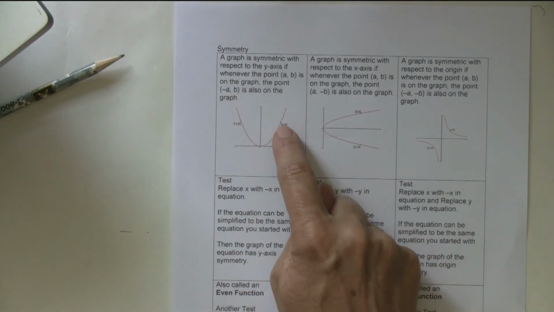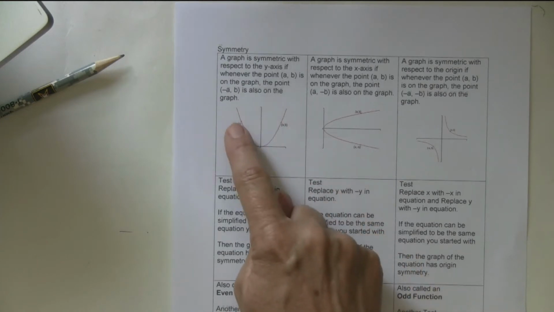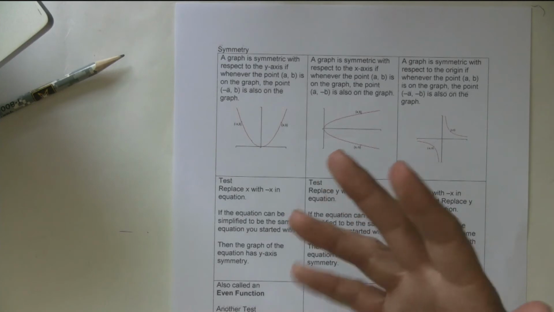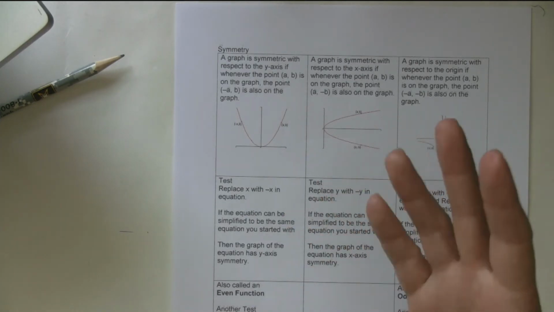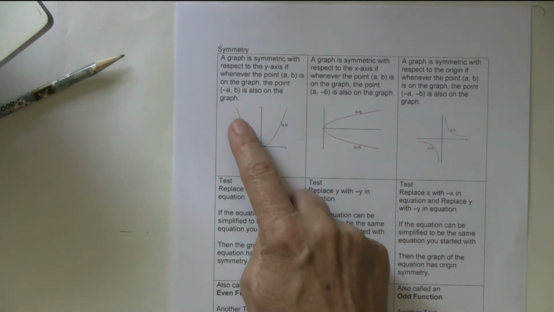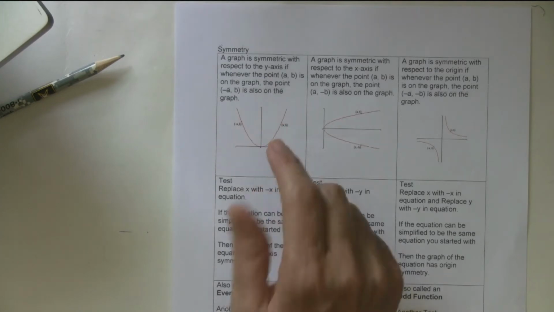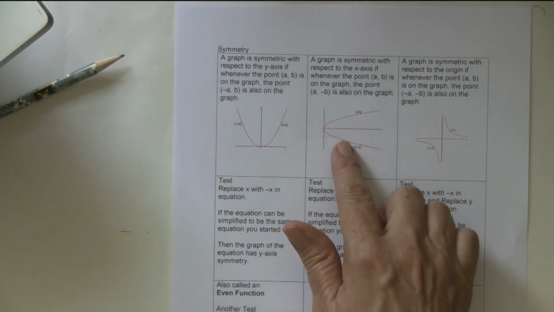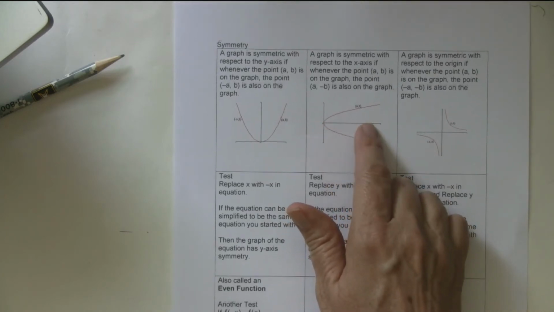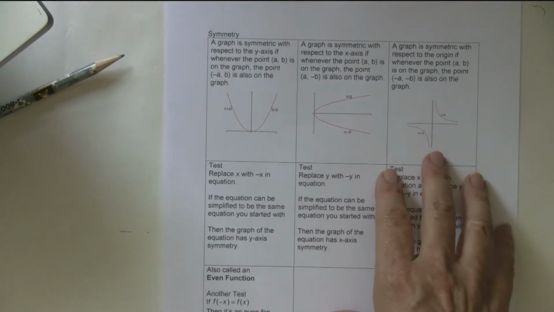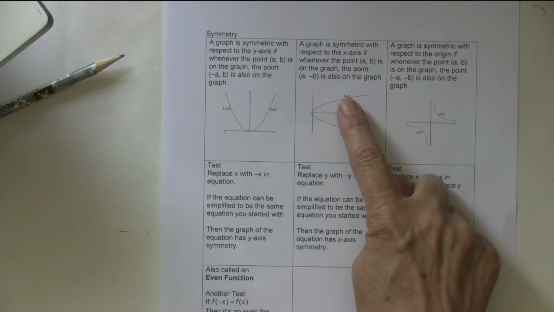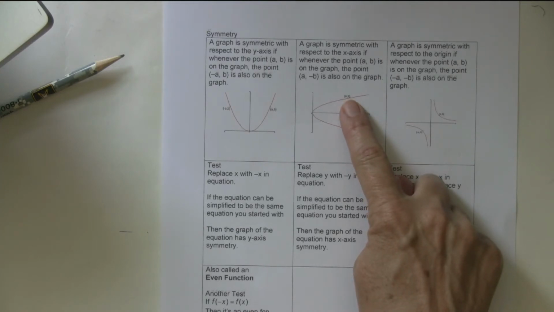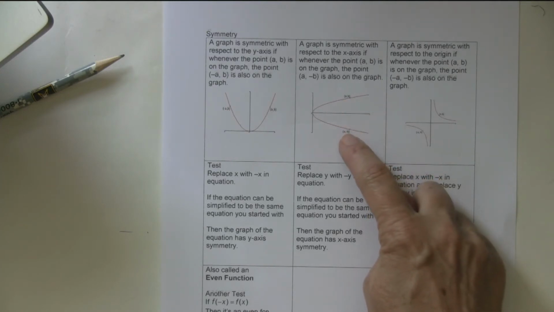And they kind of show that here. Here's AB, and then over here would be negative AB. And of course that could go with any signs. A could be negative, and then you would be over here, but then the reflection would be over here. And then the other symmetry that they talk about is x-axis symmetry. So here this one's symmetric with respect to the x-axis, and you can see that if the ordered pair AB is on the graph, then the ordered pair A comma negative B is on the graph.